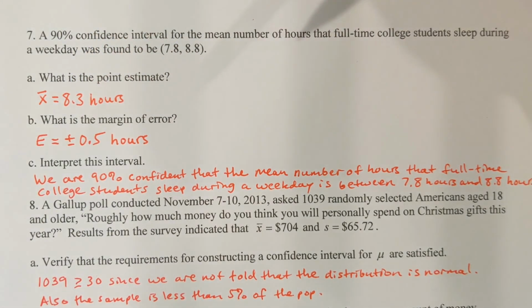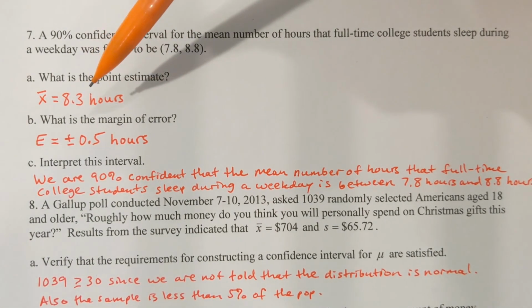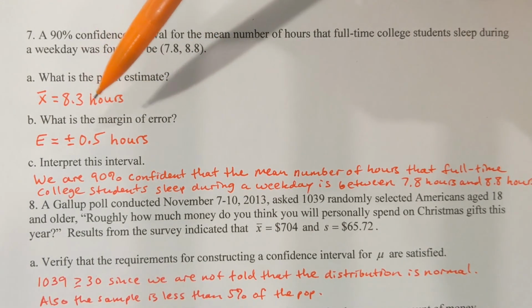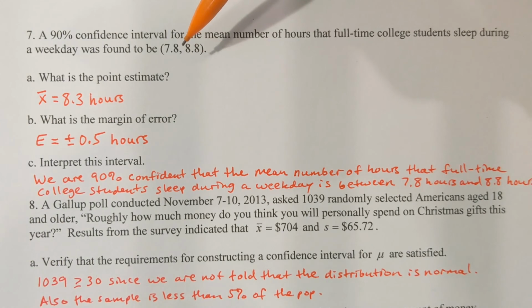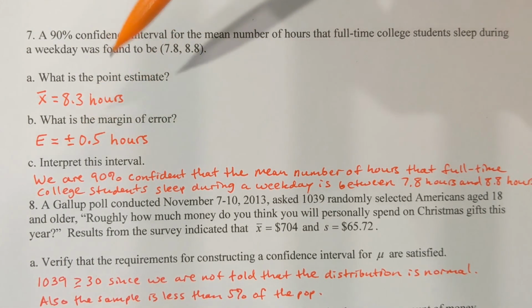Okay. The margin of error would be a half hour. If I take 8.3 plus 1/2, I get 8.8. If I take 8.3 minus 1/2, I get 7.8. So I'm adding and subtracting the margin of error to 8.3 to get these endpoints here on the interval.